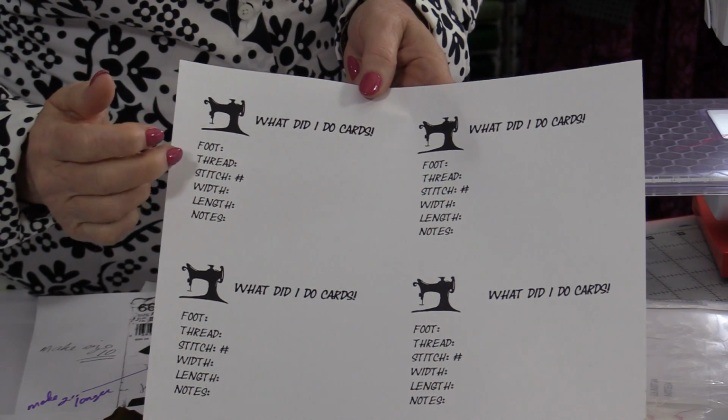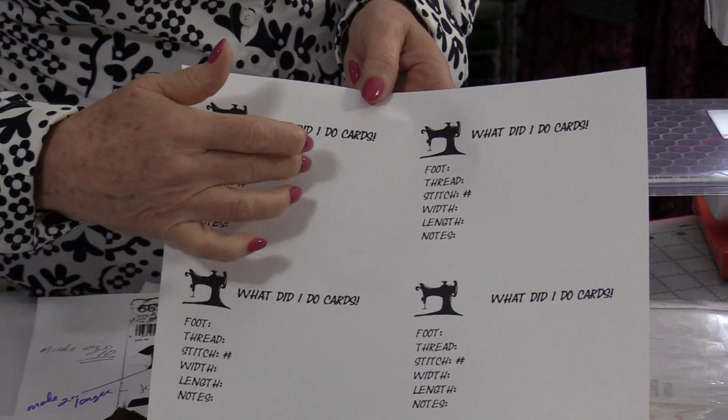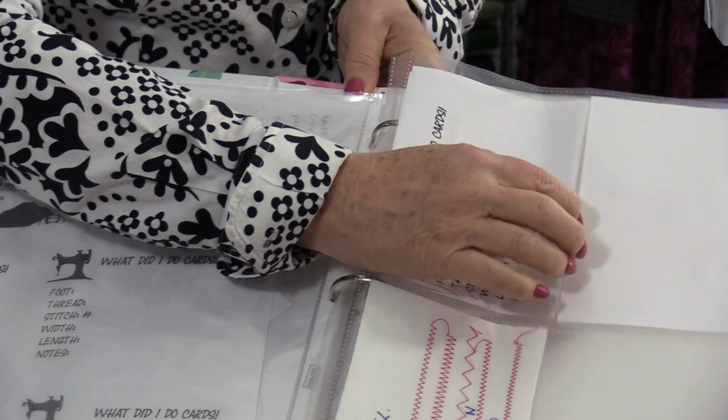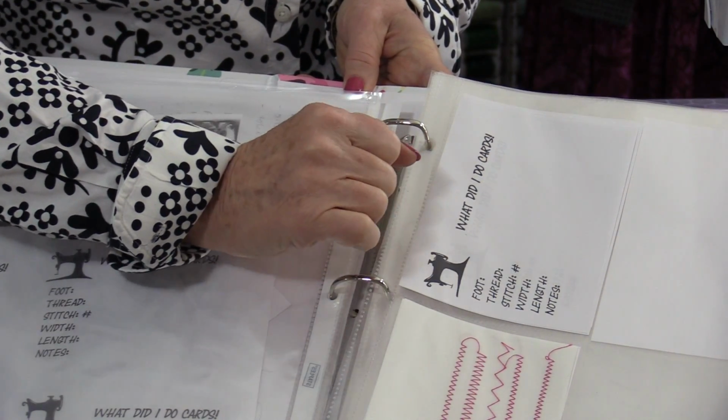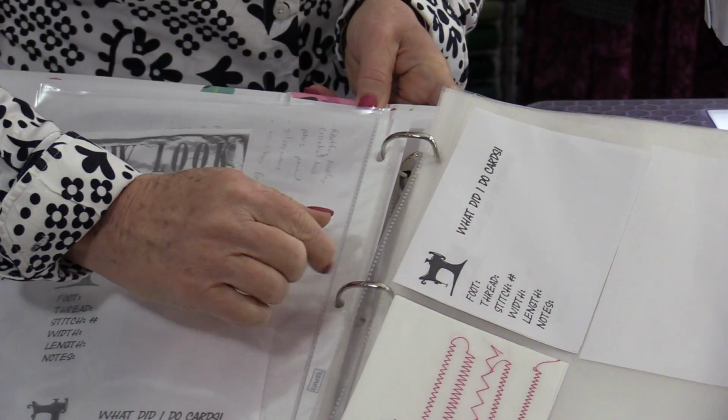What foot did I use? What was my thread? My stitch number, width, length, and notes. And I've cut them out, and they fit right inside this little binder where the photographs go. So I have a whole pile all cut and ready to use as I need them.